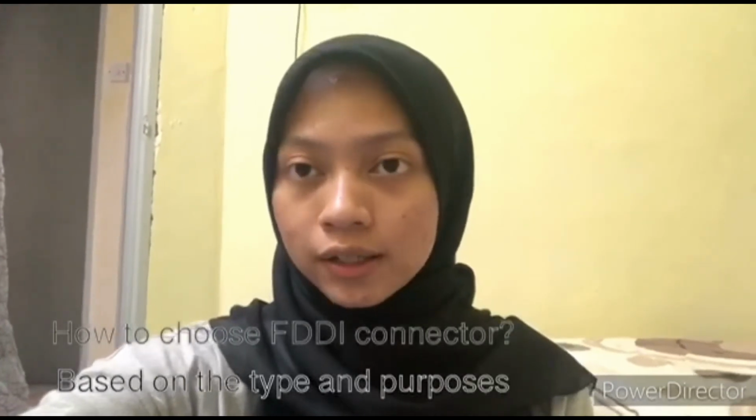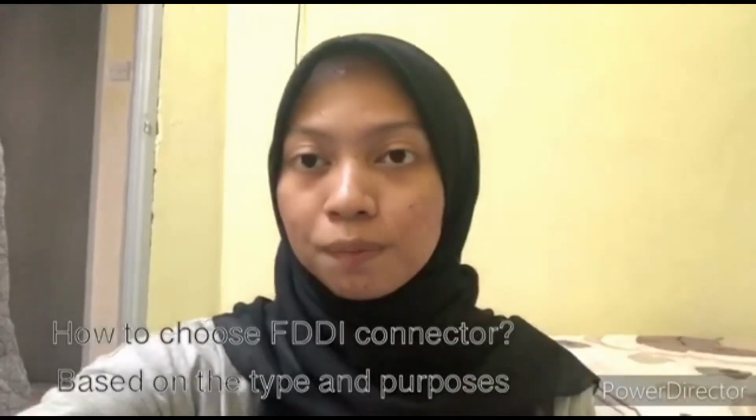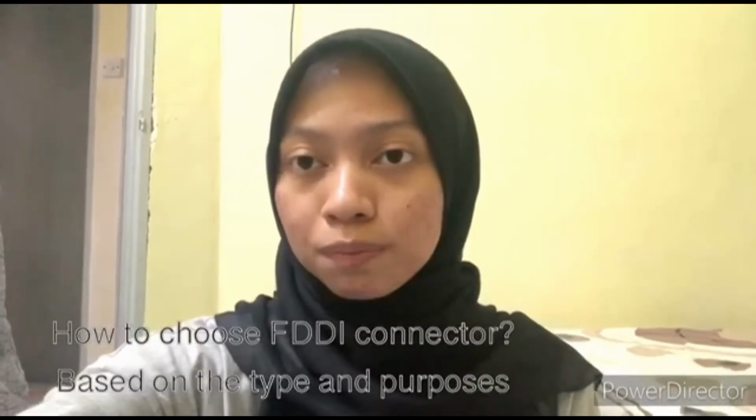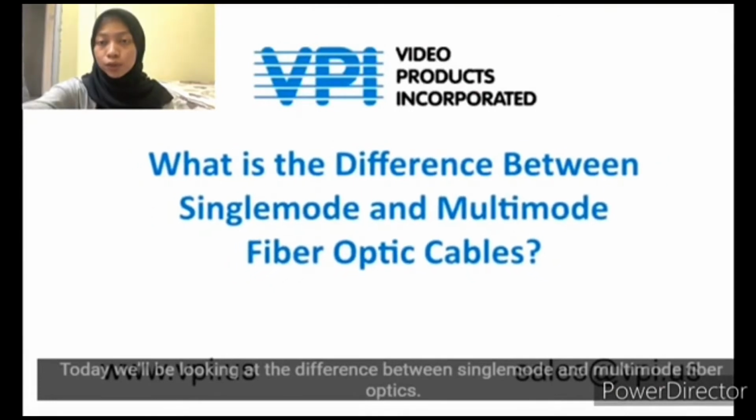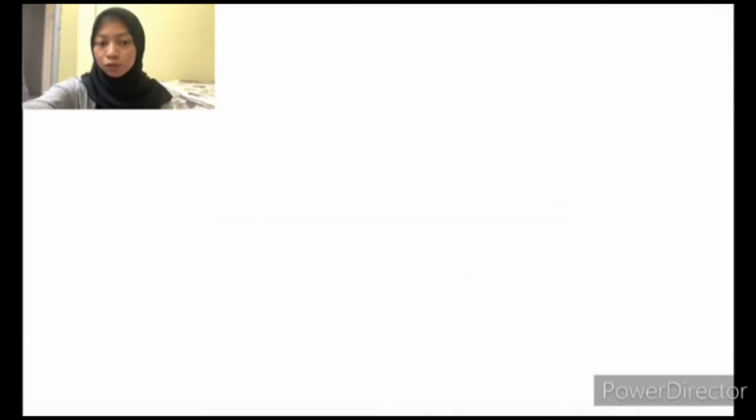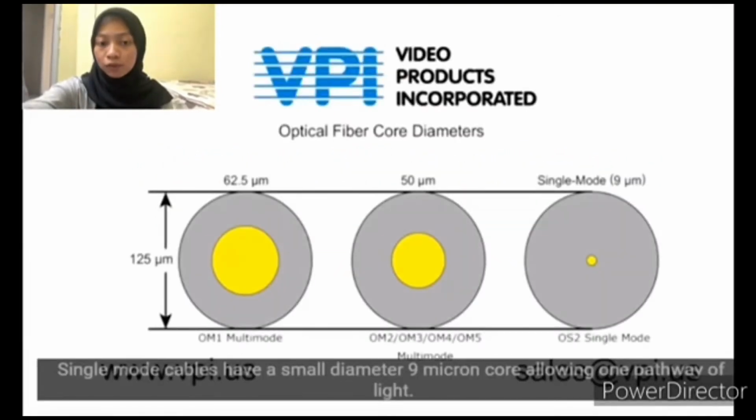Usually, we have a problem when we want to choose the FDDI connector. So the solution is that we must follow and choose based on the types and the different purposes. Now we will be looking at the differences between single mode and multi-mode fiber optic. Single mode cables have a small diameter, a 9 micron core, allowing one pathway of light.